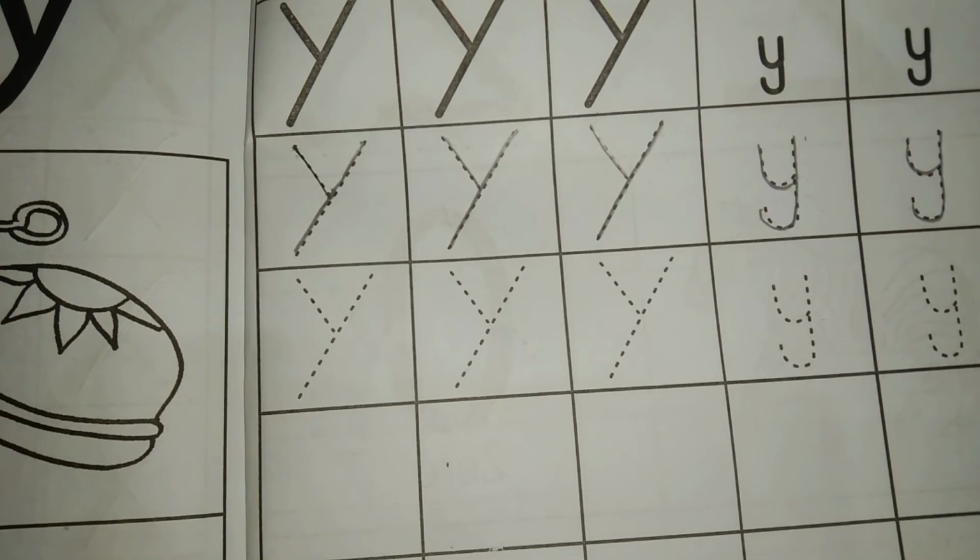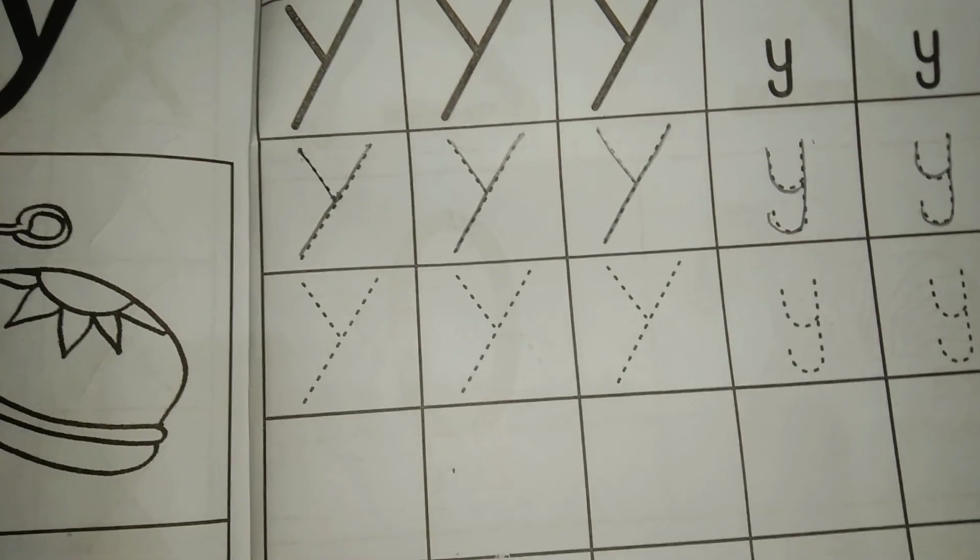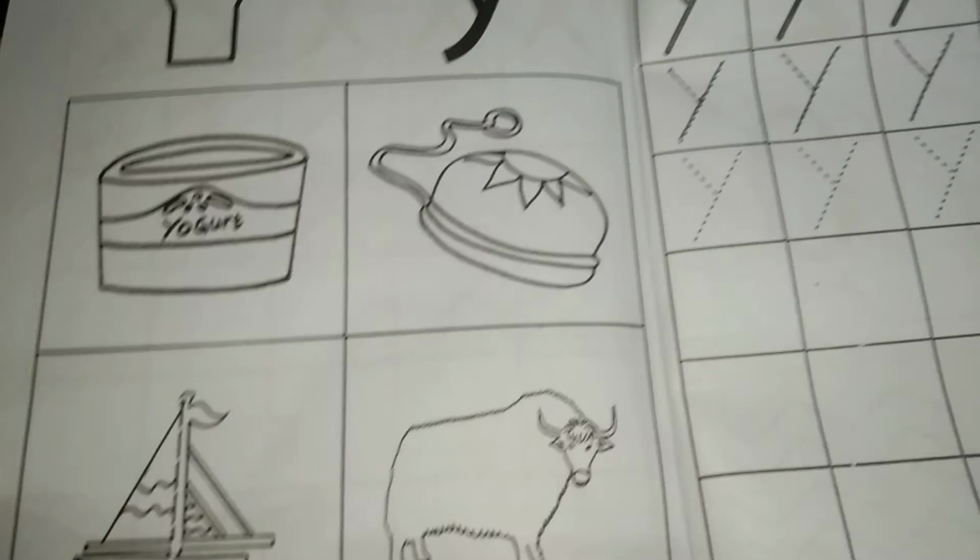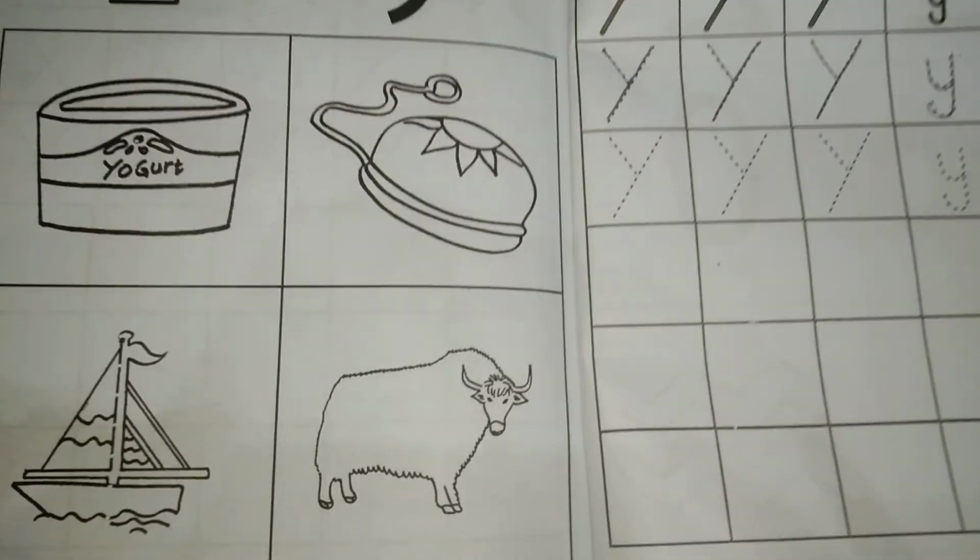Okay, class, playgroup, complete letter Y on your workbook and also in your notebook, and do coloring in these objects and send me your feedback.